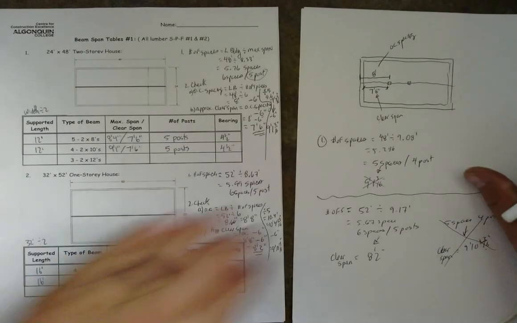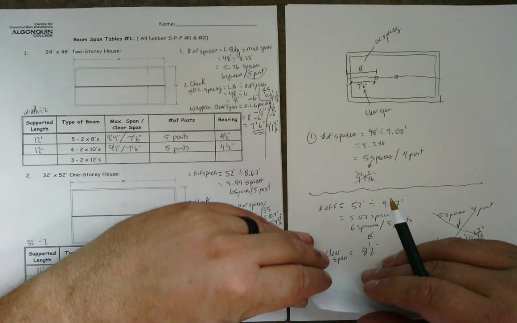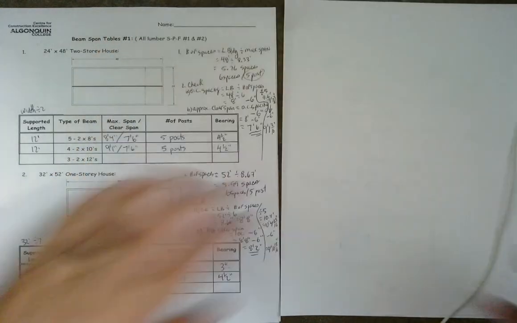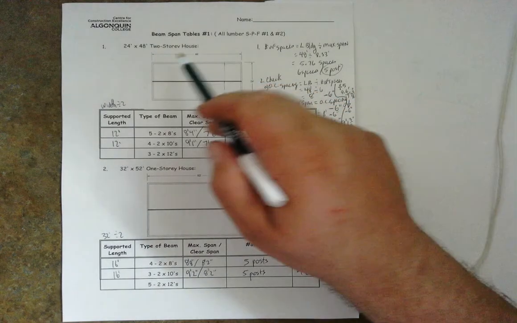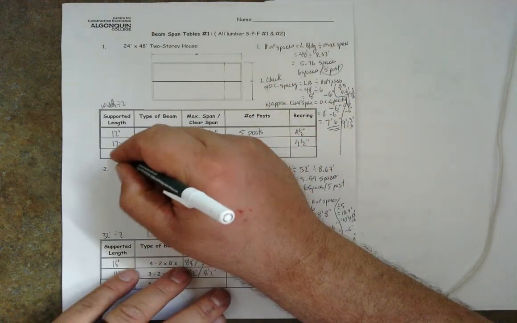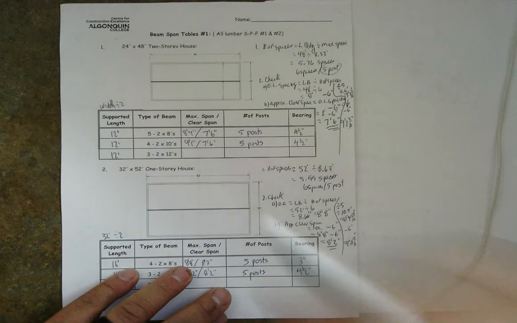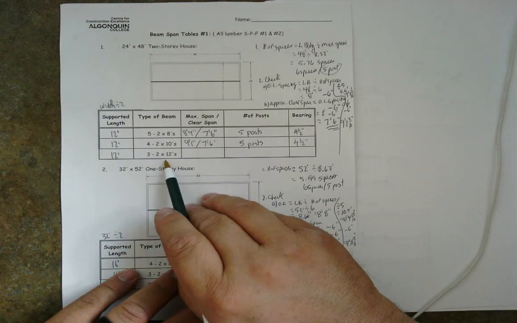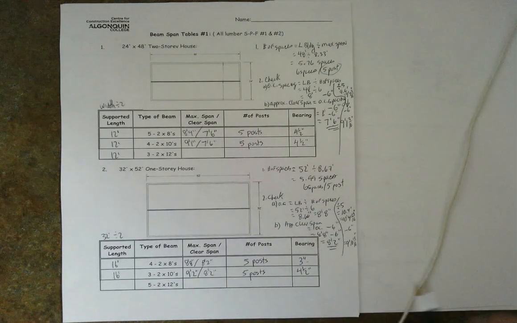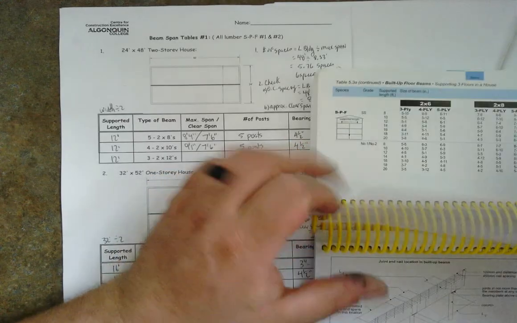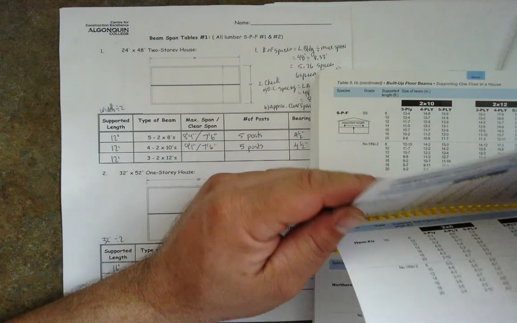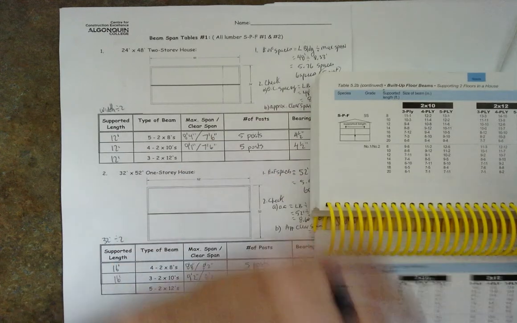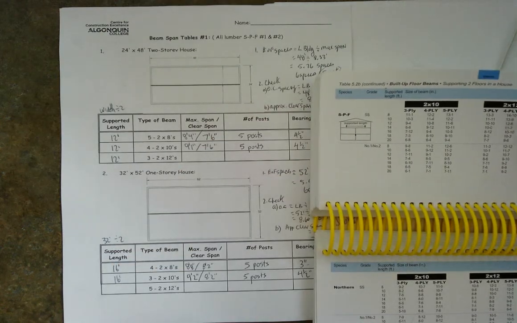Now we'll jump back up to the top there. I flip this paper over. So back up to the top, dealing with the 24 by 48 2-story house. Supported length is still 12 feet. Now we're going to find out what 3 2x12s have for a max span on a 2-story building. So we go to the 2-story building now. See how I'm flipping back and forth there, making my life hard, but that's the way you learn, right? When things are hard, you learn. You play around in the book a bit, and then you get where you need to.